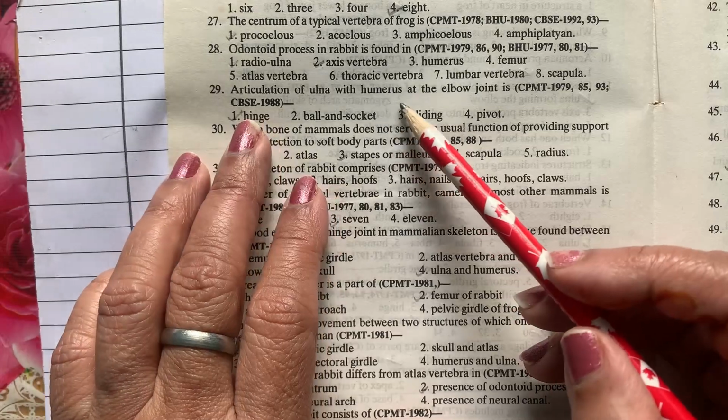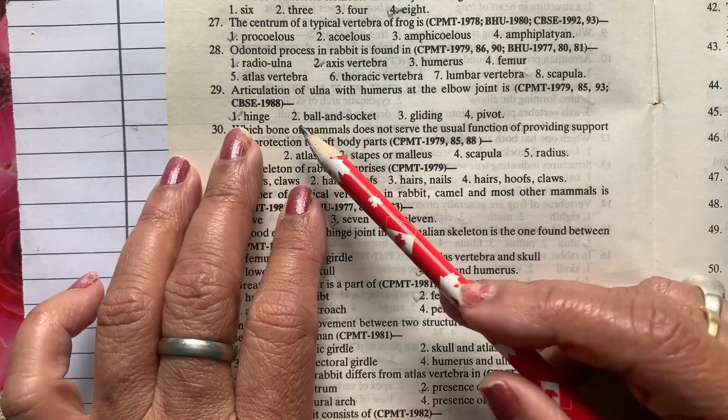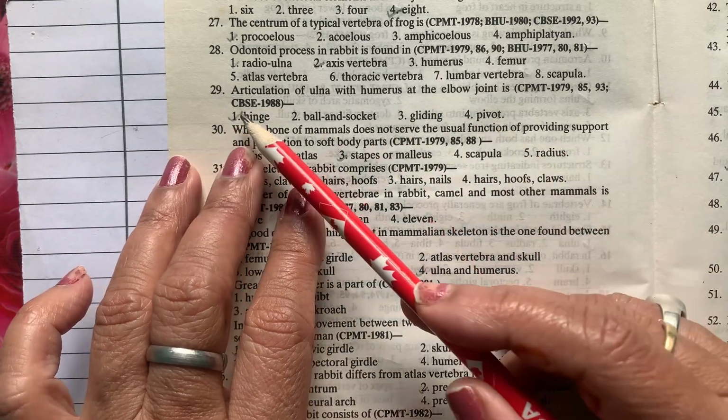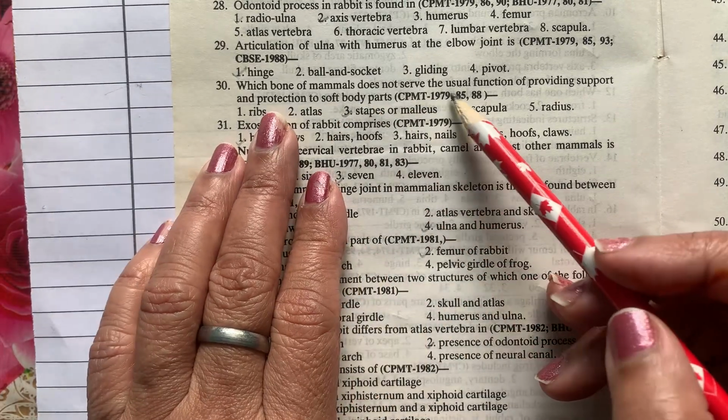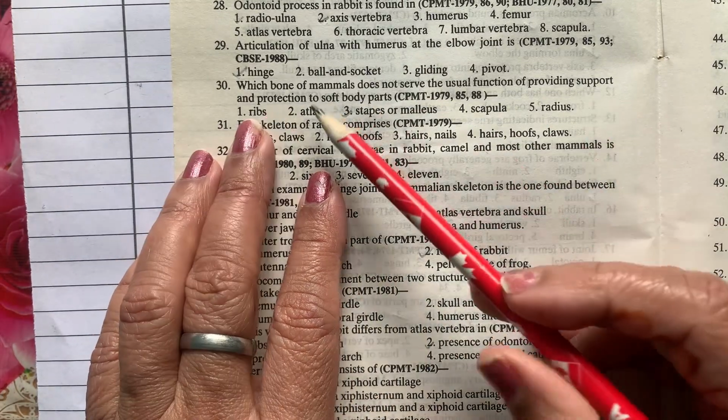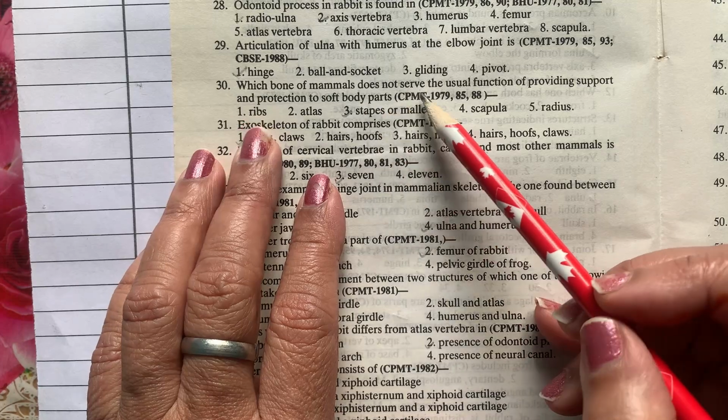Articulation of ulna and humerus at the elbow joint is hinge, ball and socket, gliding, pivot. It is hinge joint. Which bone of mammal does not serve the usual function of providing support and protection to soft body part?